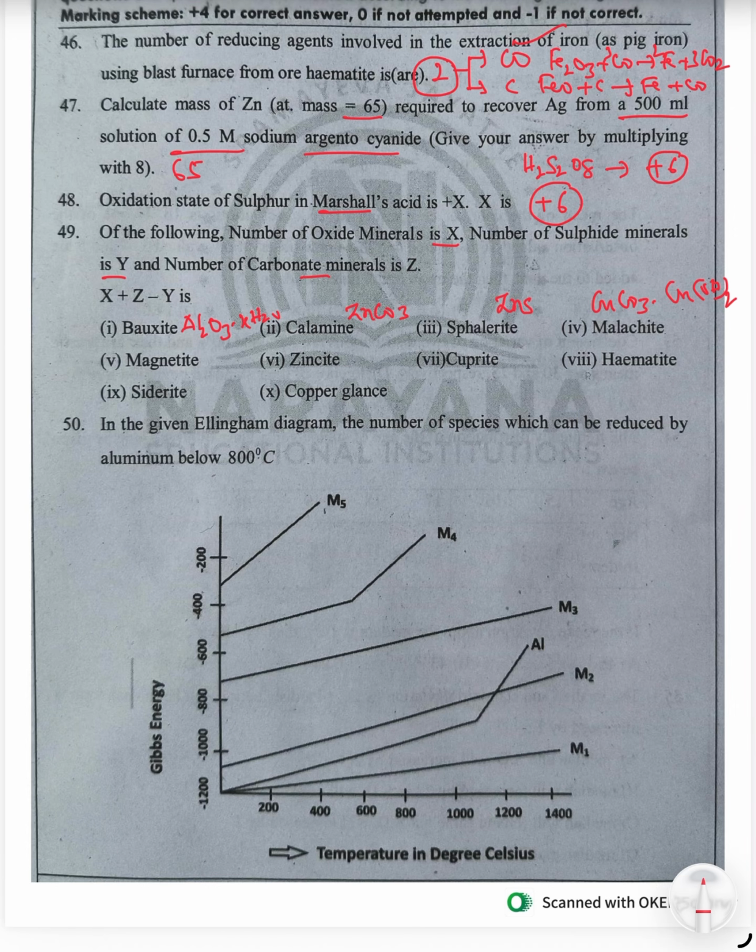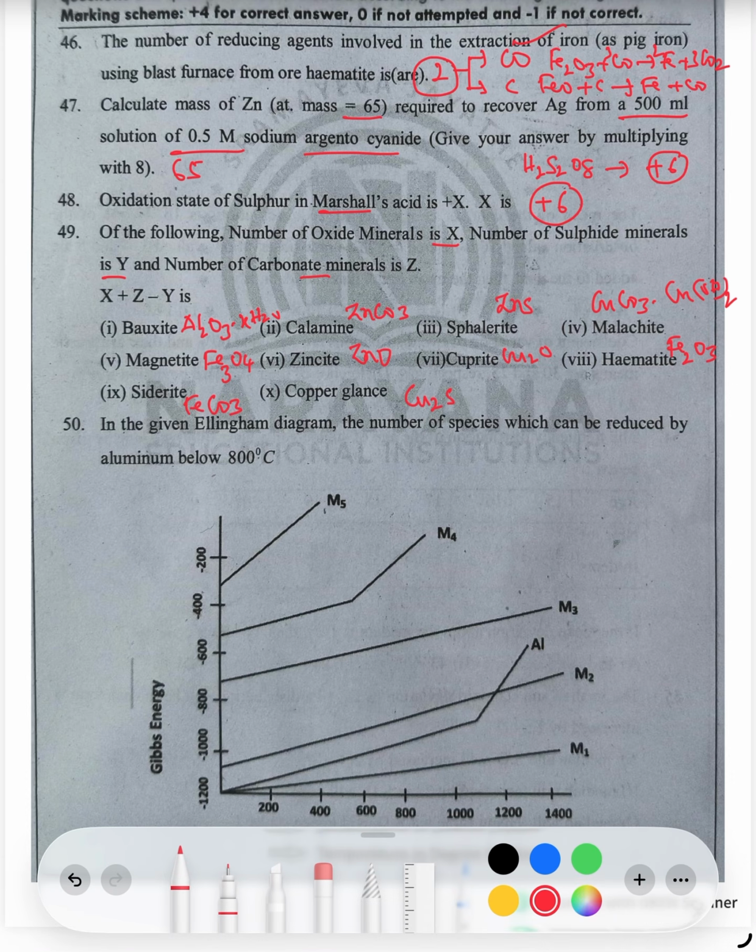Next, magnetite. Magnetite is an oxide ore, Fe3O4. Next, zincite is zinc oxide. Cuprite is an oxide of copper, Cu2O. Hematite is an oxide of iron, that is Fe2O3. Next one is siderite. Siderite is a carbonate of iron, FeCO3. Copper glance is nothing but a sulfide ore. Now let us see which we have to select: sulfides, oxides, right?